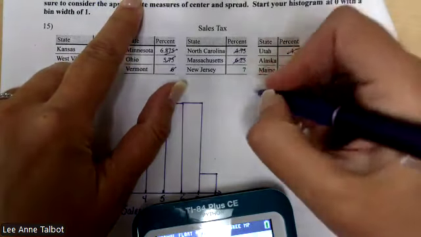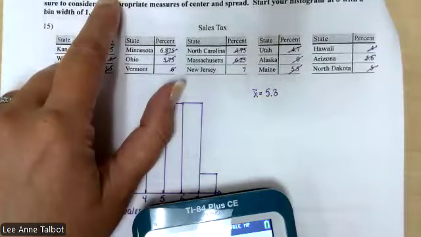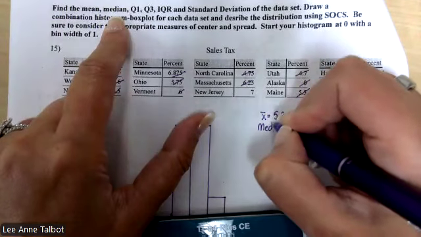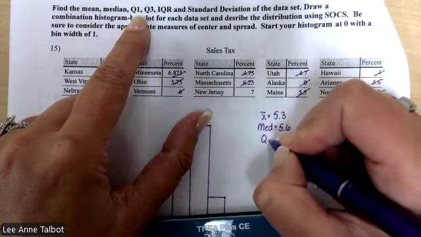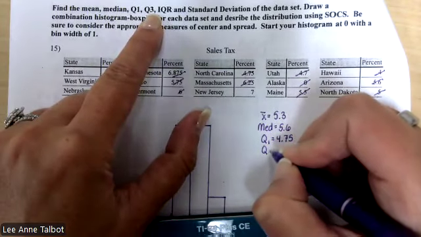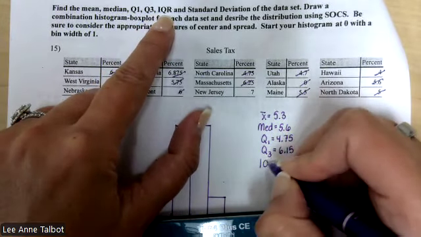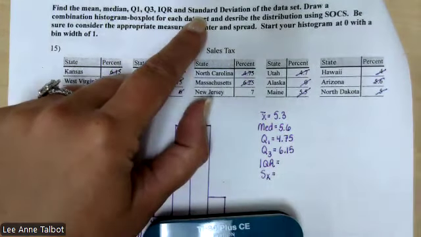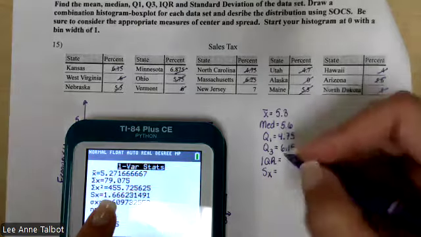So the mean is the very top one. Median is down further. Q1. Q3. IQR, I'm going to come back and do that in a second. And standard deviation is the one with the capital S. 1.7.